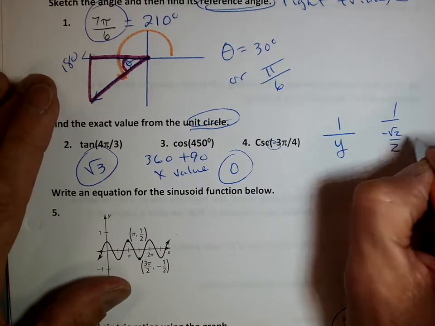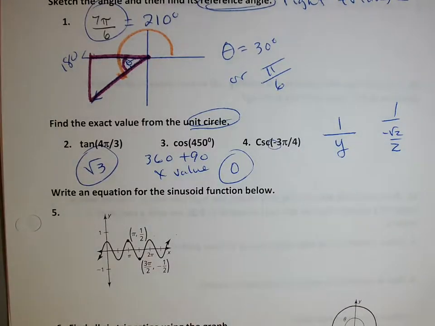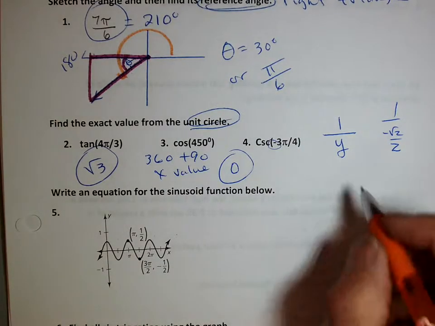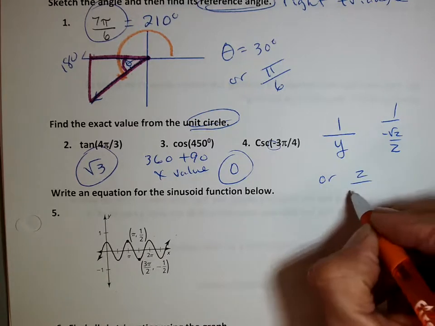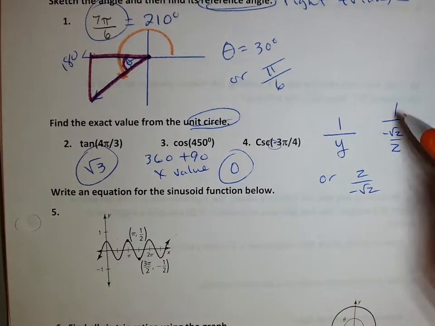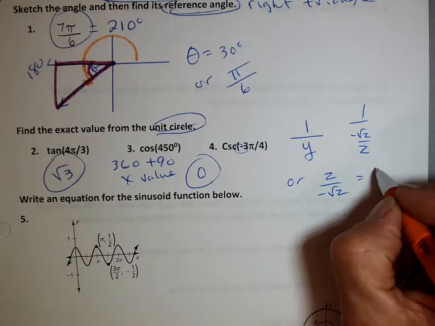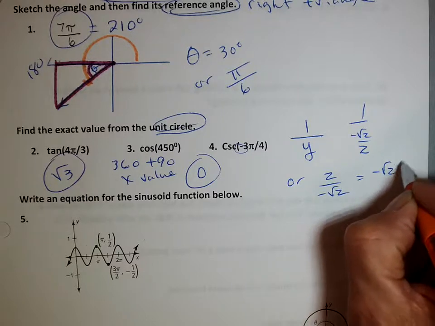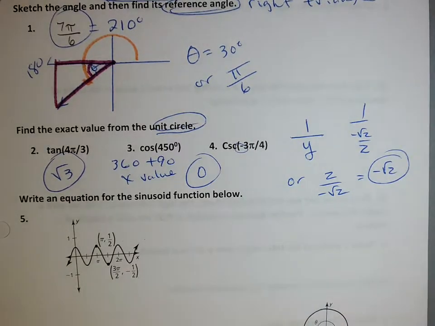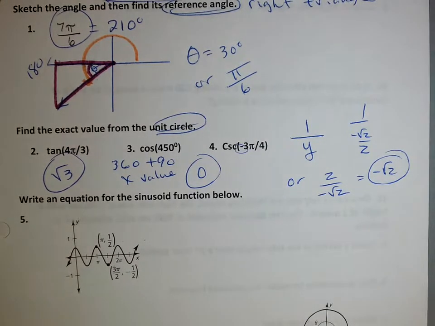I would take that answer. I really don't want that answer. I wouldn't mark it wrong. But a better answer would be, or we could write as 2 over negative square root of 2, because when you have 1 over a fraction, it flips the fraction. And a better answer than that, if you really want to make me happy, it would be just simply the square root of 2, okay? Because you can rationalize it, okay? But I would take any of these 3, okay? Thumbs up. Okay. All right.